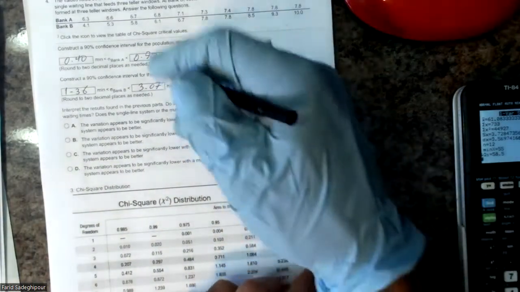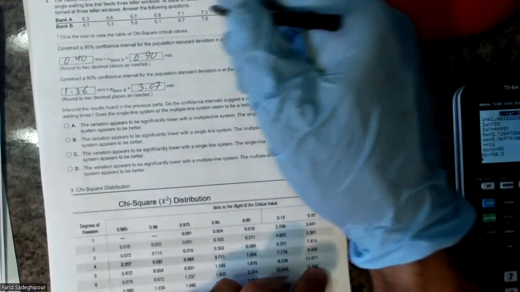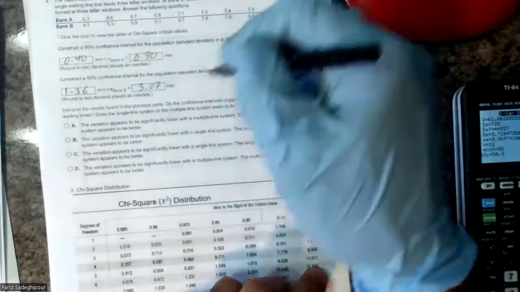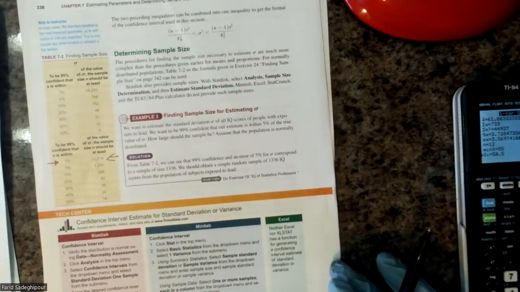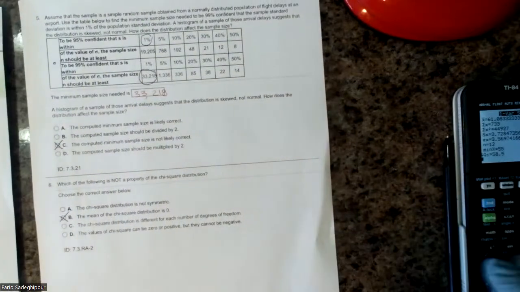This one, we need to input all these numbers and do the calculation and then the other numbers. I didn't do it because it's time consuming. Okay, and it said explain here that we don't have it in TI-30. We have to use StatDisk or Minitab to do that.